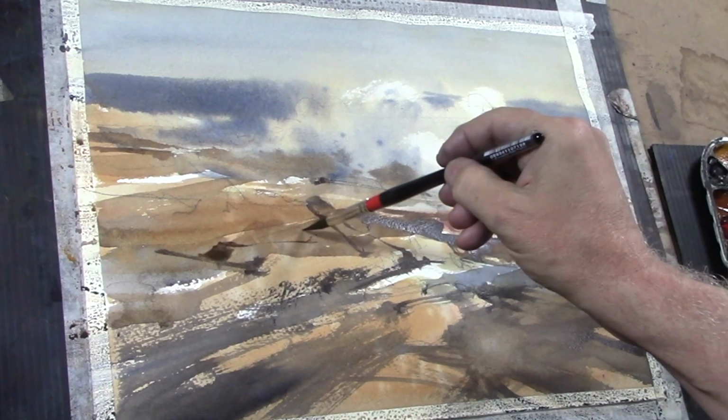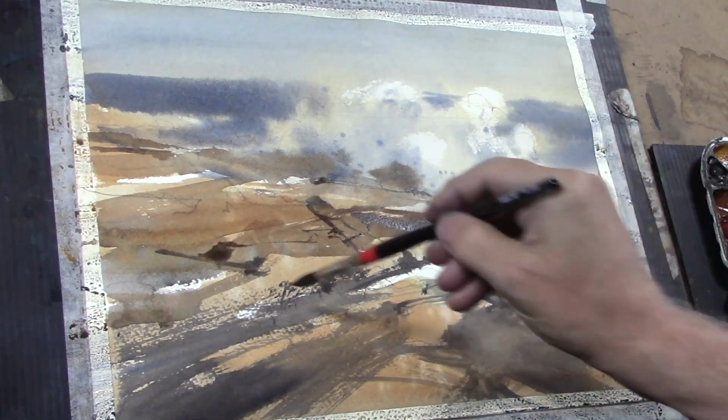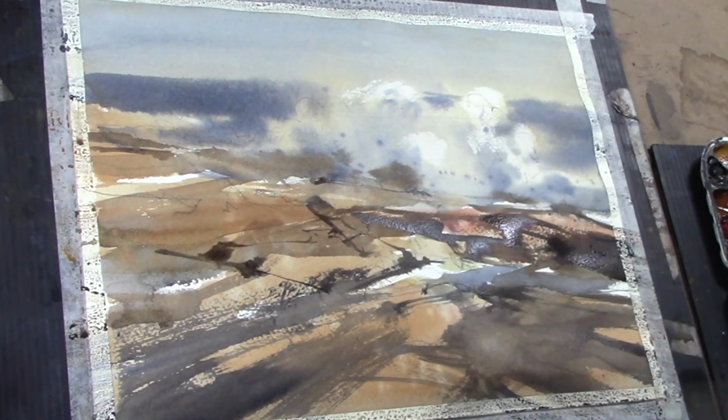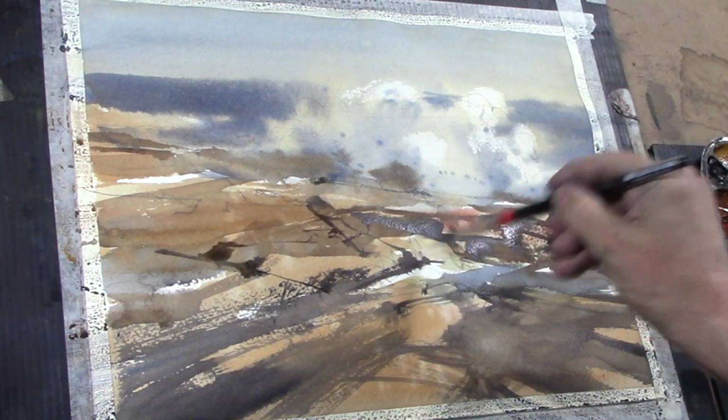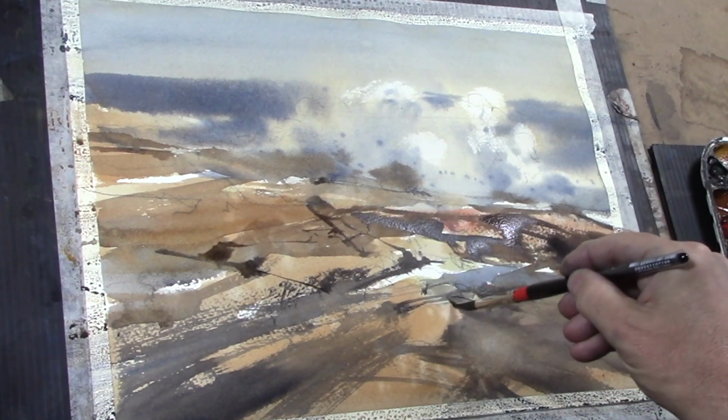Yes, I'm painting stone, I'm painting waves, but I'm thinking about shape and now a little bit about line and how those two can make this painting a little more interesting.